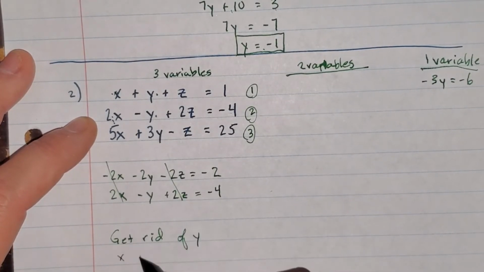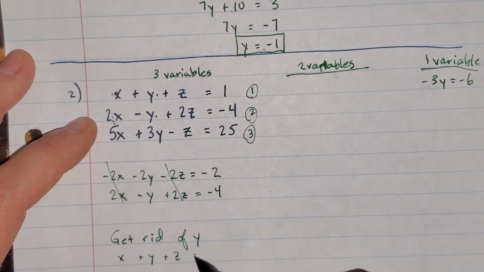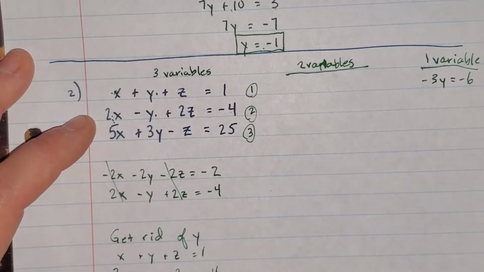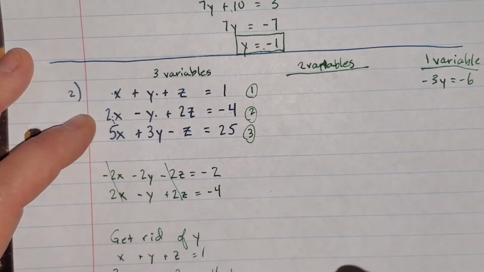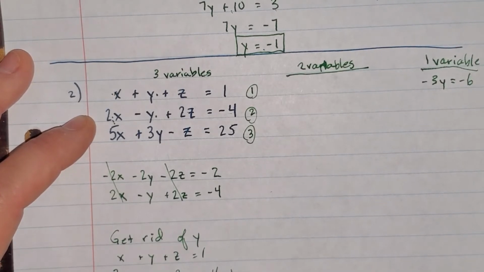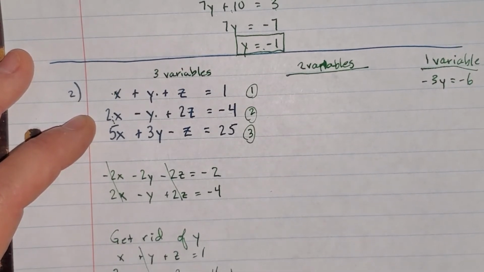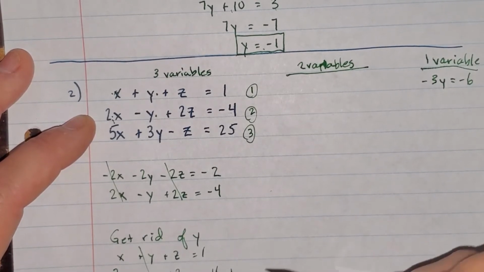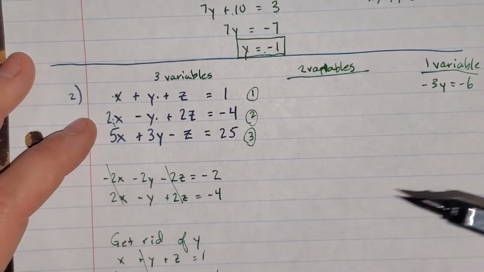So I get x plus y plus z equals 1, and 2x minus y plus 2z equals negative 4. If I add those together, that's the elimination method, I get 3x, those go away, plus 3z equals negative 3, because 1 minus 4 is negative 3.